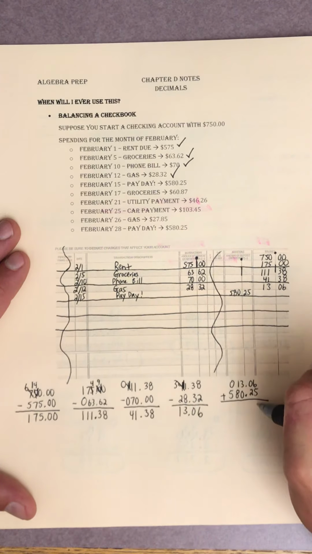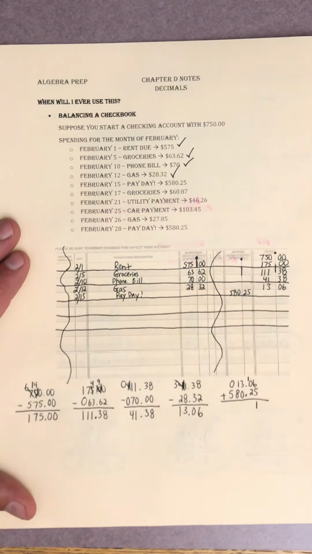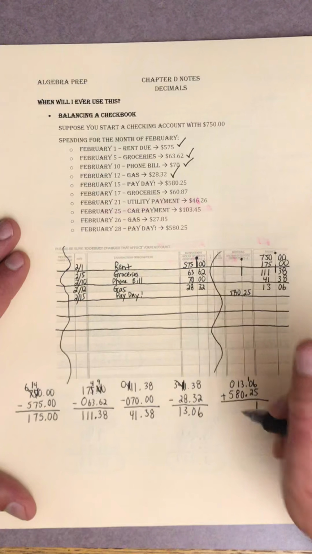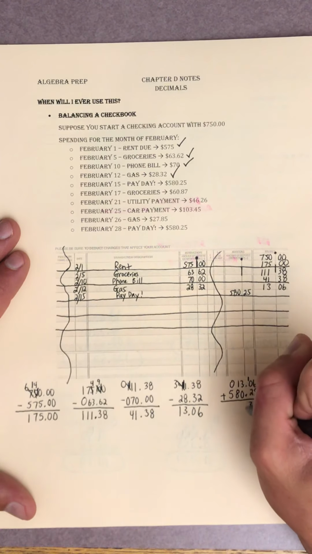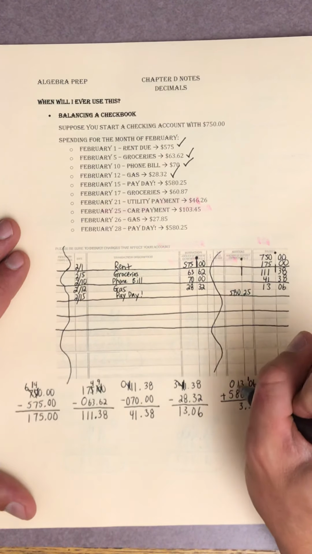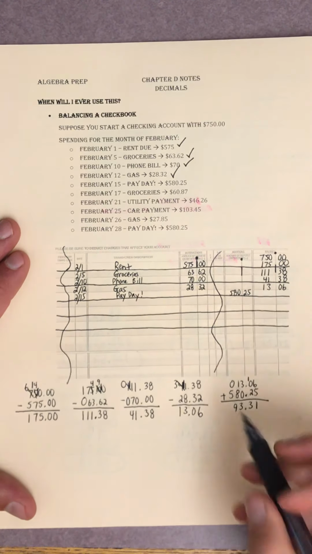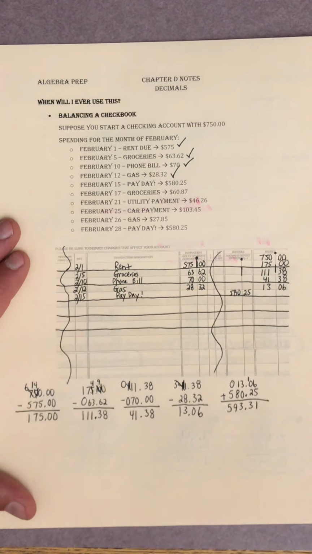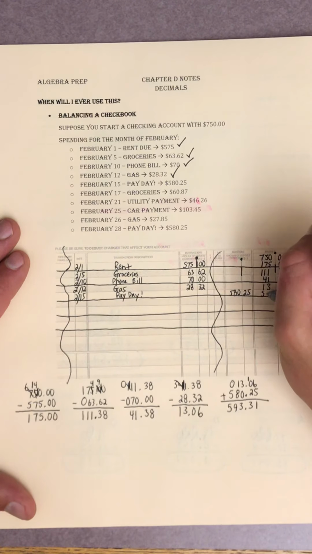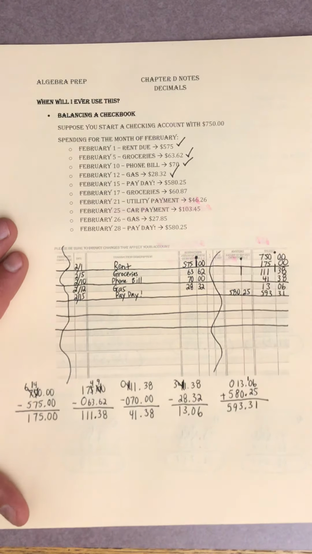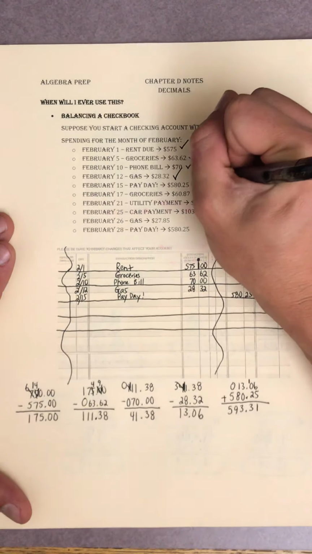So 6 plus 5 is 11. So bring down the 1's place, which is 1, and carry the 10's place, which is a 1. So I've got 1 plus 0, which is 1, plus 2, which is 3. Bring down the decimal place. 3 plus 0 is 3. 1 plus 8 is 9. And 0 plus 5 is 5. So our ending balance after we got paid is $593.31. So now we've got a little bit more money.